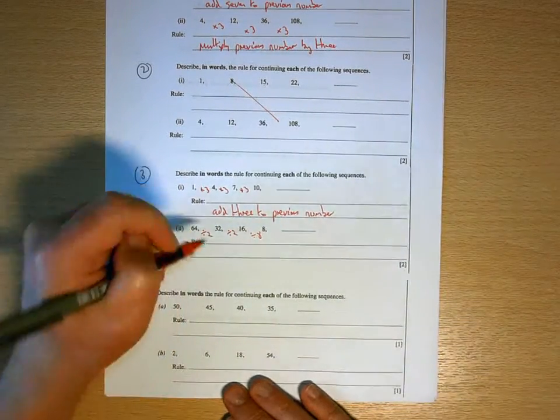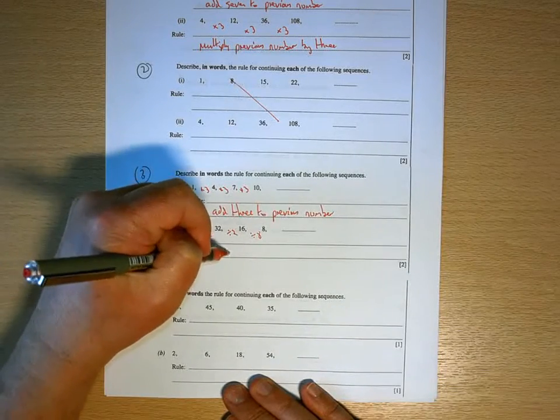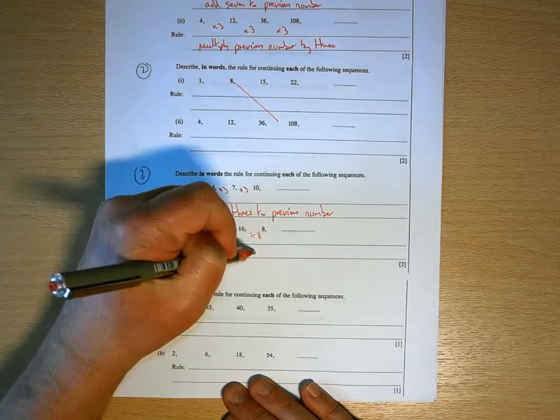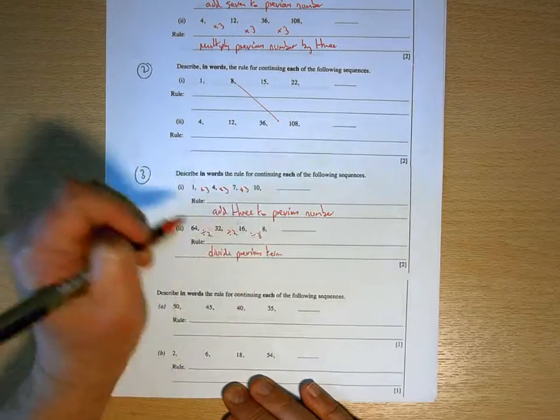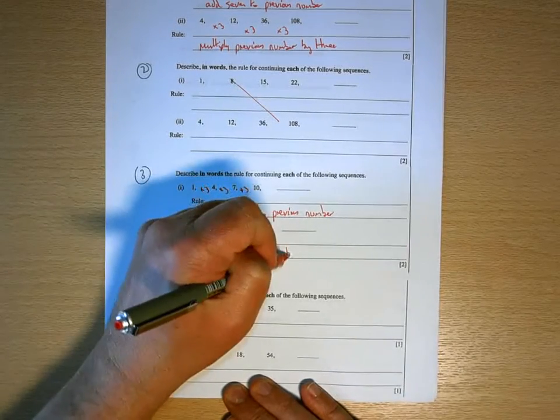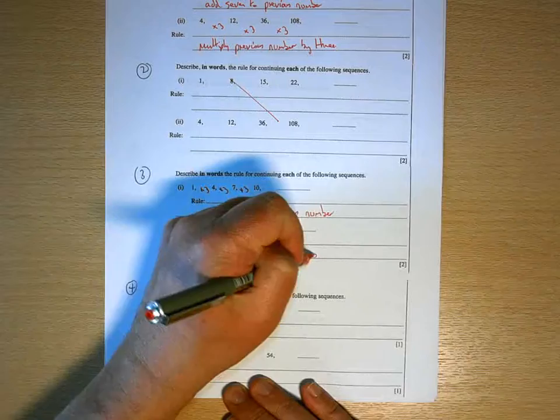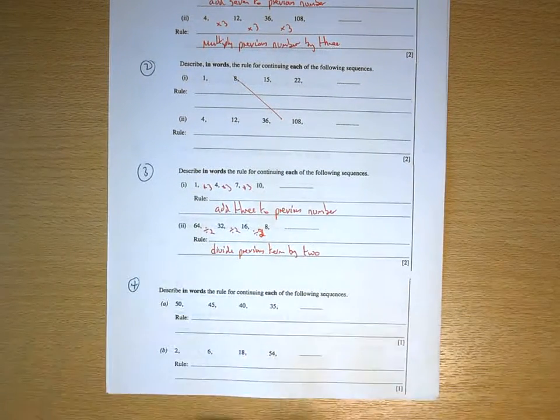So the rule is to divide previous term by 2. Or you could have written halve the previous term.